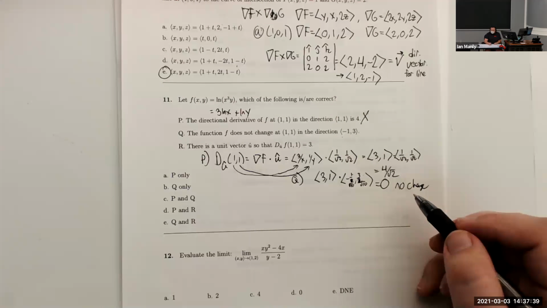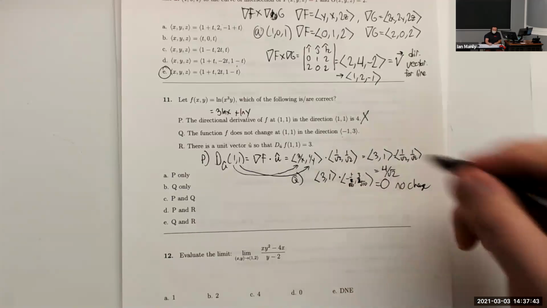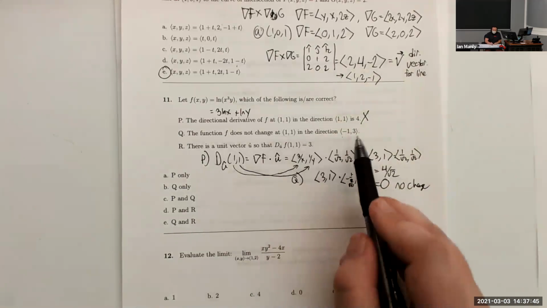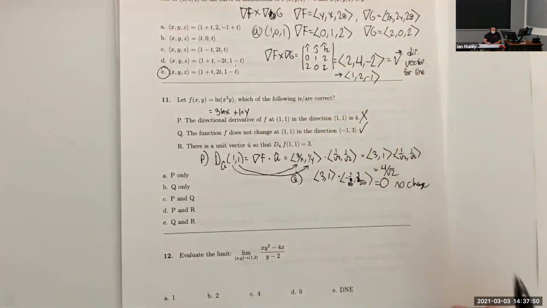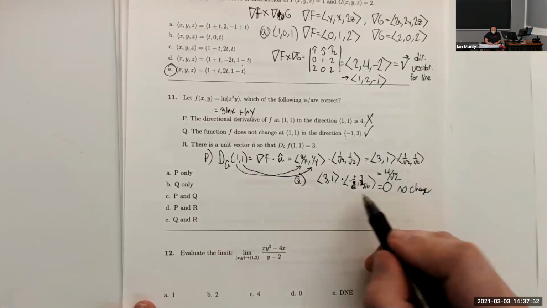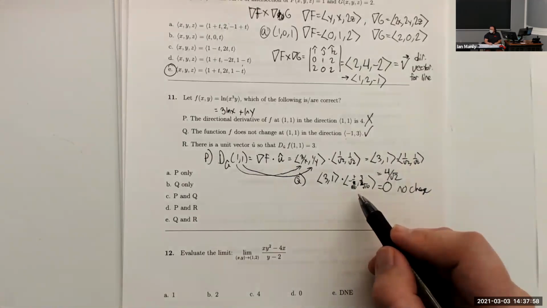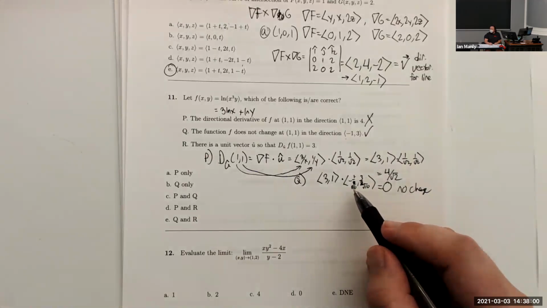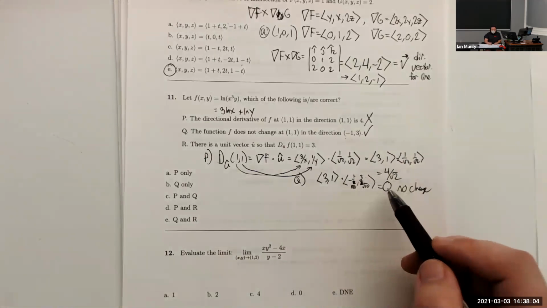How did it become 1 over root 2? I need to make sure this was a unit vector, and its magnitude was root 2. All right, so since I dotted this in this direction and I got 0 for my directional derivative, it's not going to change in that direction. We didn't even really need to divide by the magnitude here. It just needed to be perpendicular to the gradient right here. If you ever move in a direction that's perpendicular to the gradient, which -1, 3 was, then you're not going to change at all.